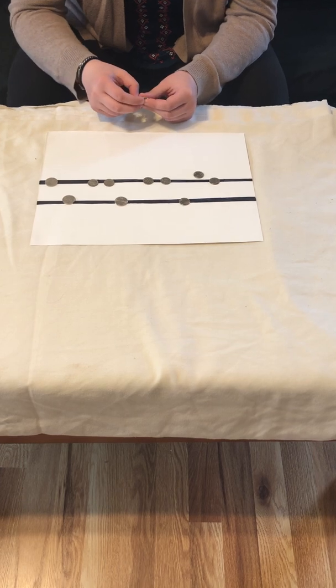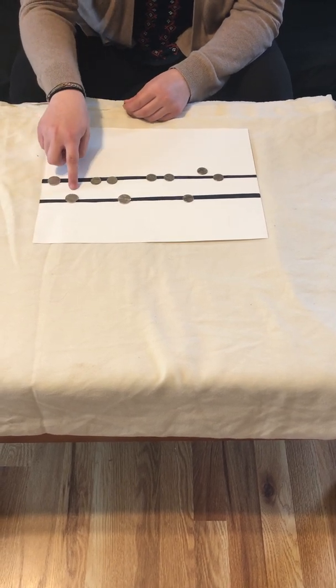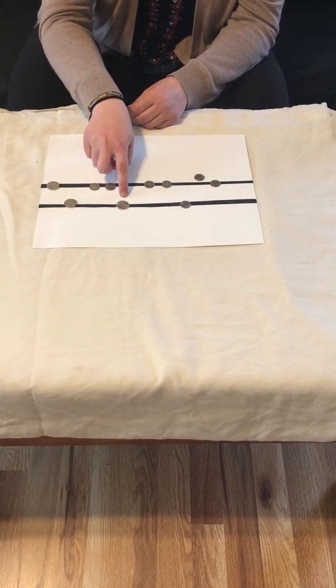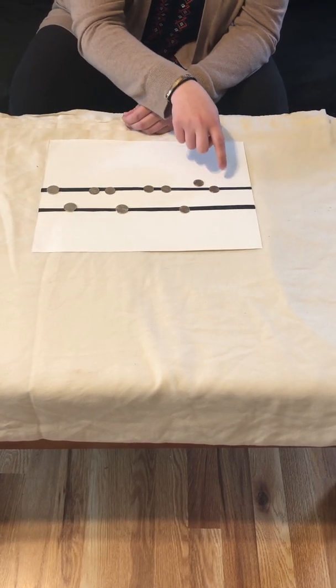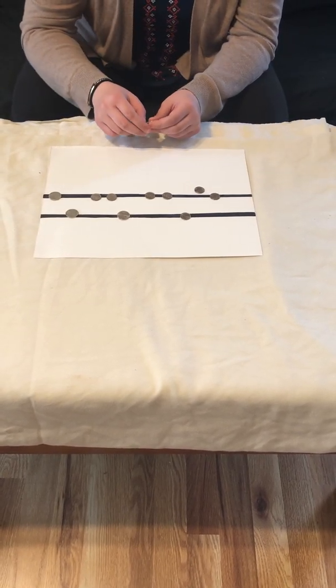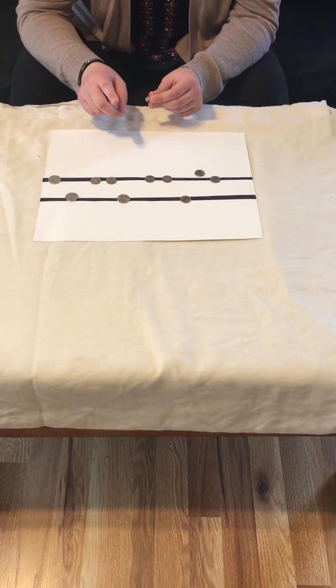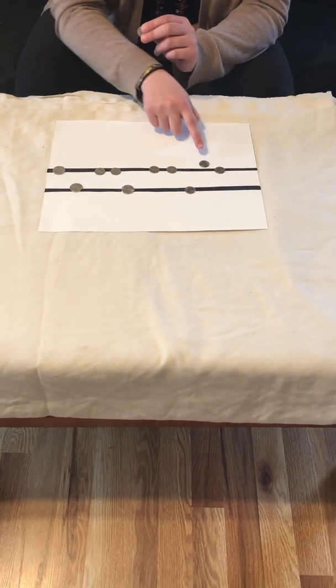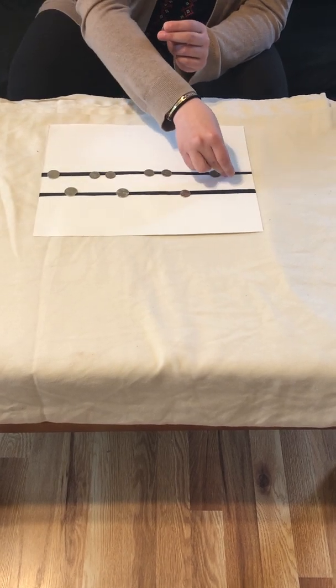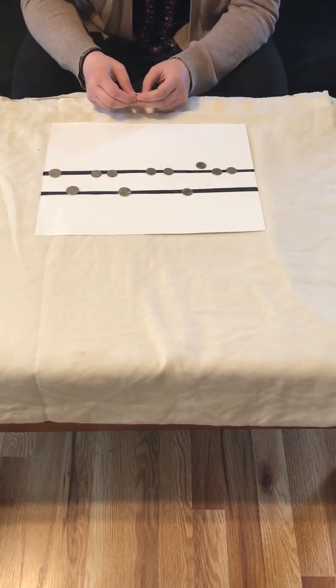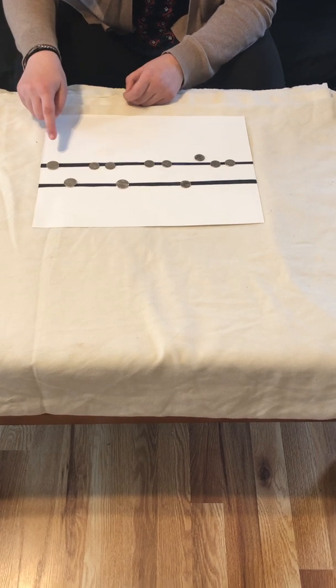Two more notes. Rain, rain, go away, come again, another. Does that note sound the same? Another, another. It is also sol. That note did not change. One more to go. Good job, Blue Jays.